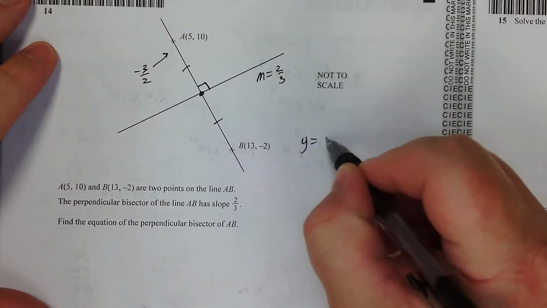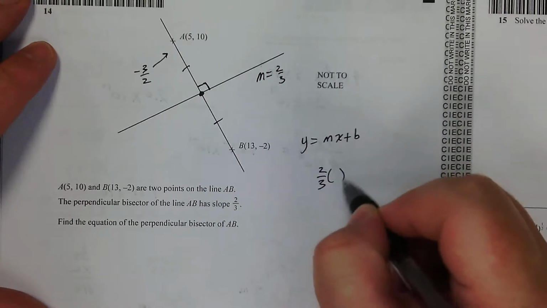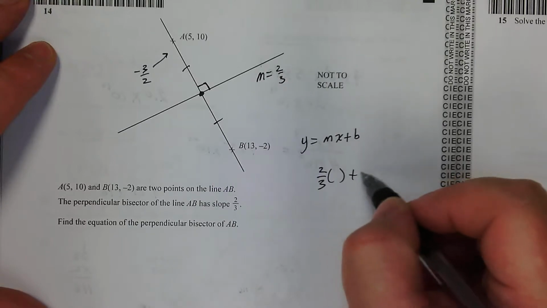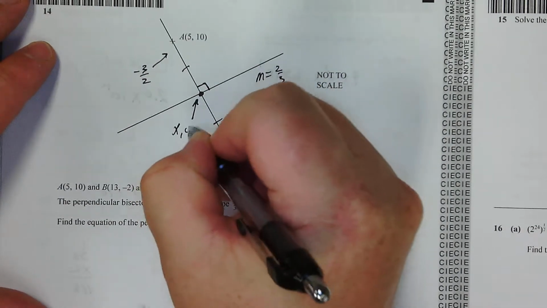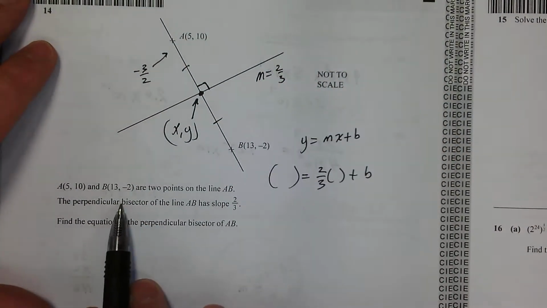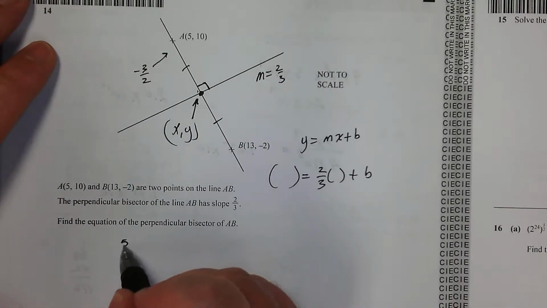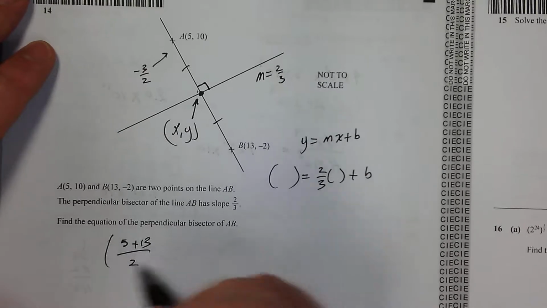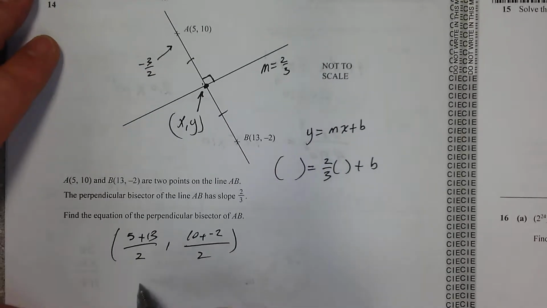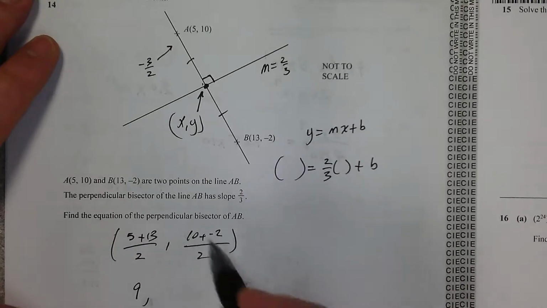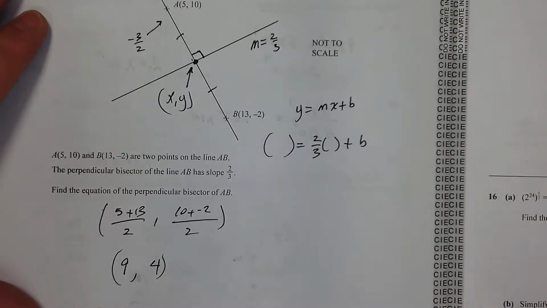Well, you know how you've got y equals mx plus b, that's the equation of a line. We know this is 2/3, but we don't know x, we don't know b, and we don't know y. But this is a coordinate right here, x comma y, and we can figure that out because it's the bisector. That means this is the midpoint. So if I have a 5 and a 13, divide that by 2, and then I have a 10 plus negative 2 divided by 2, so that's 9, because it's 18, divided by 2, and that is 8, that's 4. So that coordinate right there is 9 comma 4.